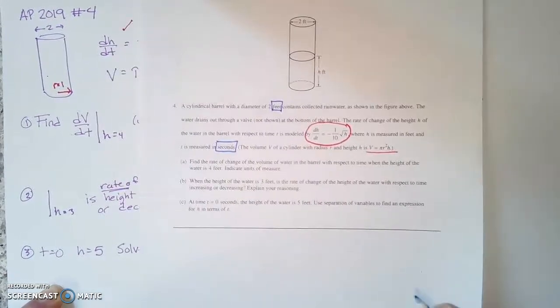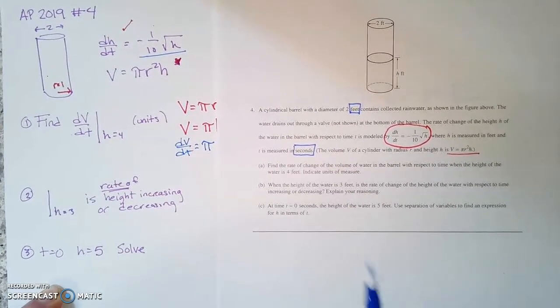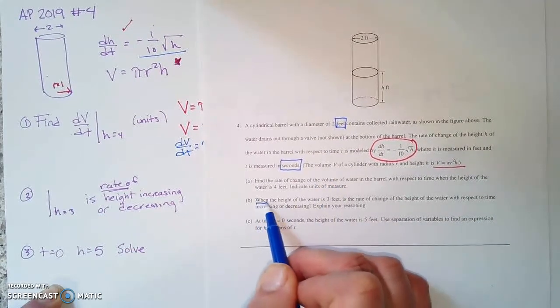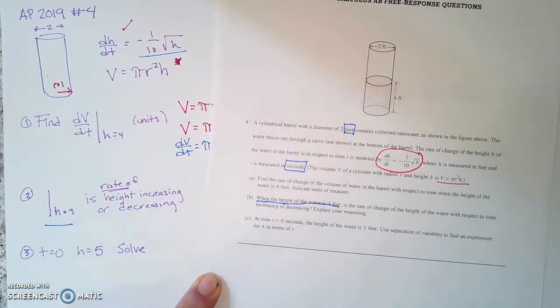Okay, let's take a look at the next part of the problem. I'm going to put it off to the side right here for a minute. Part B: when the height of the water is 3 feet, is the rate of change of the height of the water with respect to time increasing or decreasing? Explain your meaning. Okay, so there's a lot of words in here. First thing I know is that when the height is 3, that's one thing. I know what time I'm looking at, which is right here.